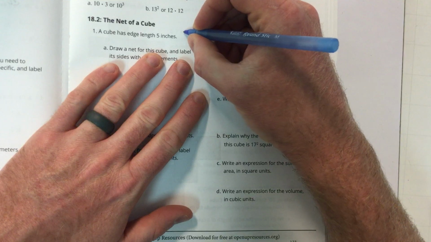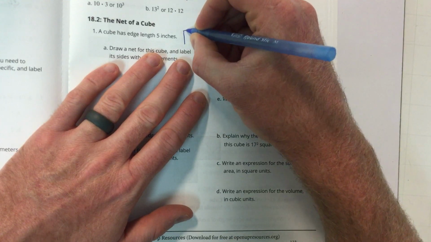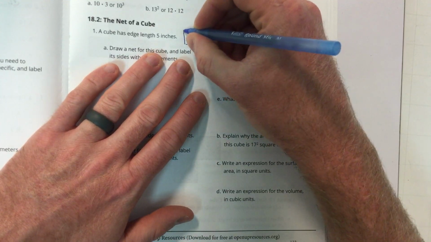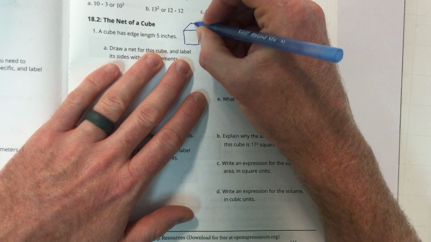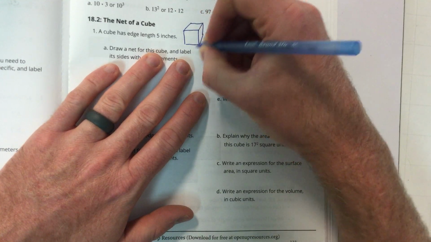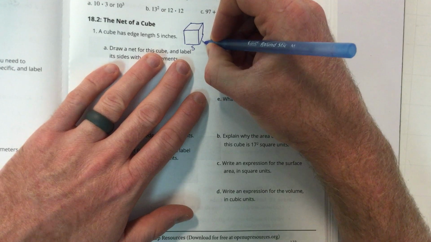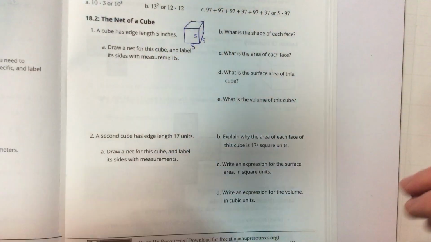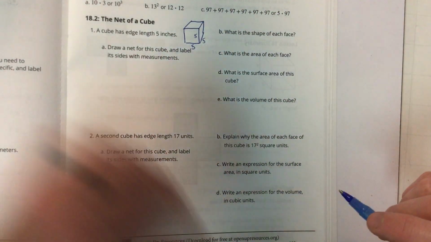Draw a net for this cube and label its sides with measurements. So I'm going to draw this cube as a 3D shape first. It's 5 inches, so all of its edge lengths are 5 inches.